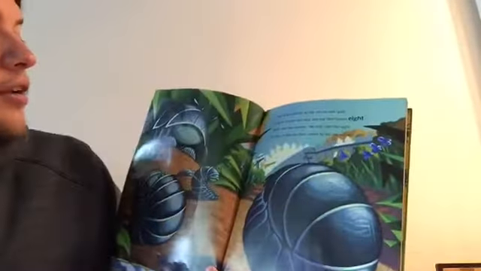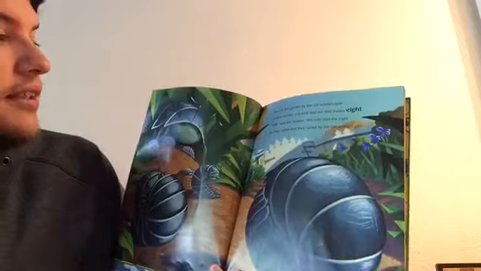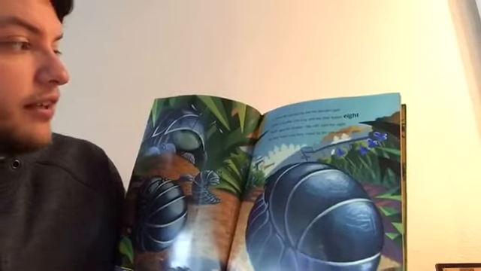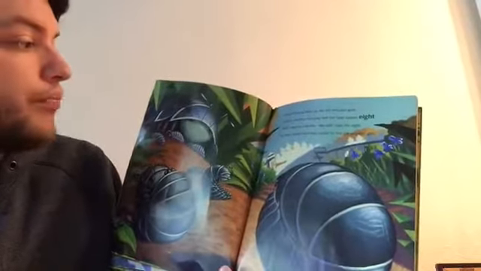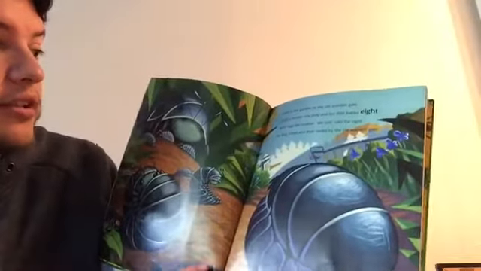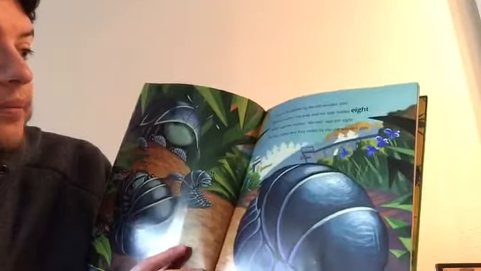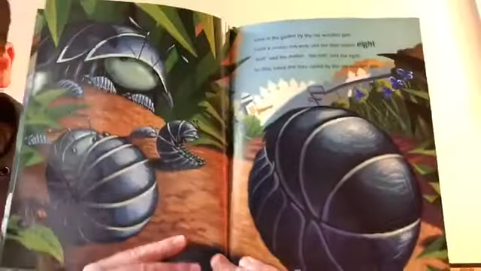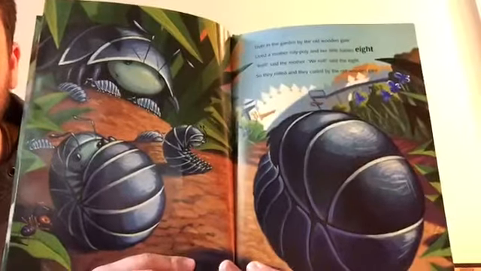Over in the garden by the old wooden gate lived a mother roly-poly and her little babies 8. Roll, said the mother. We roll, said the 8. So they rolled and they curled up the old wooden gate. Can you find the number 8?